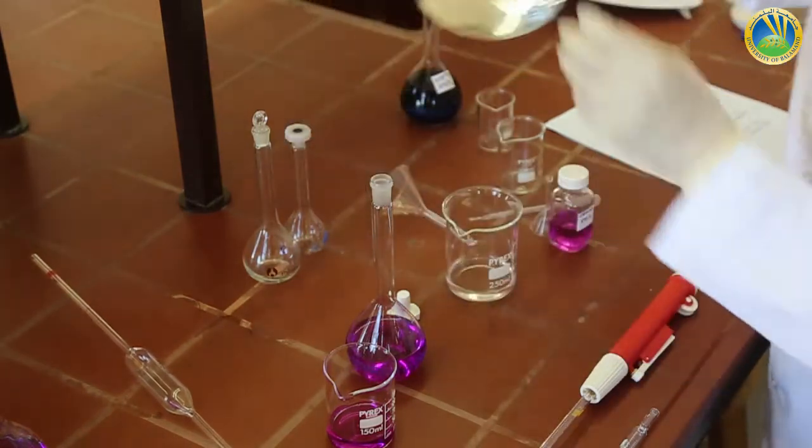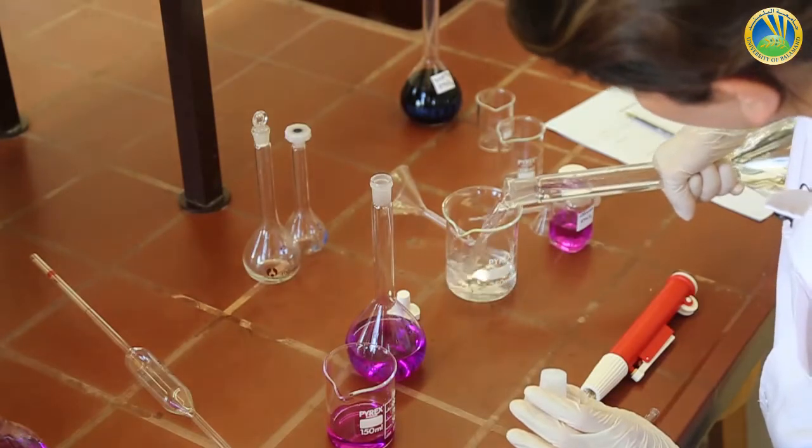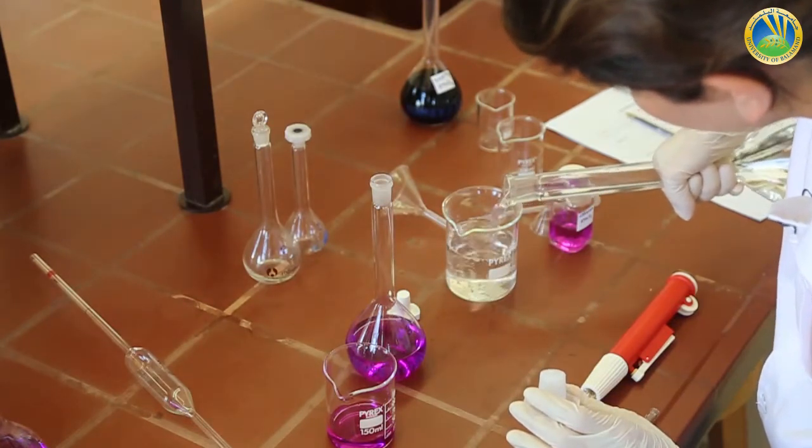Now we will complete the volume using the same diluent, H2SO4.